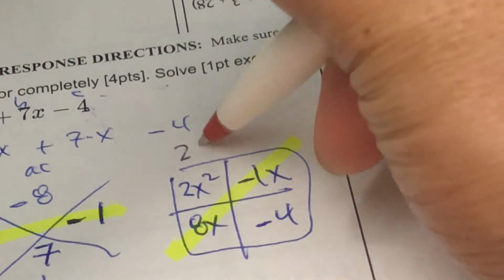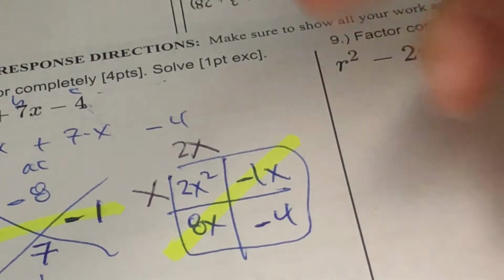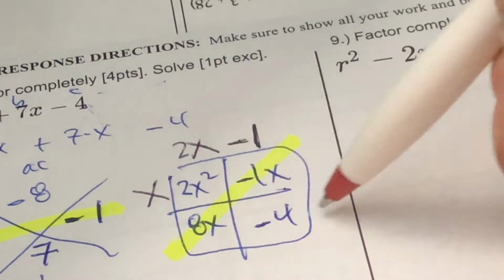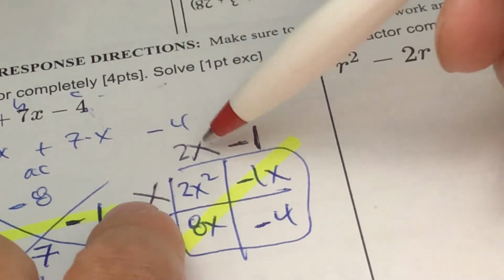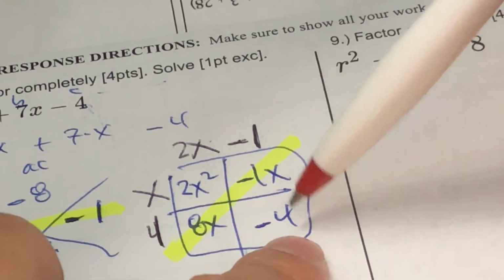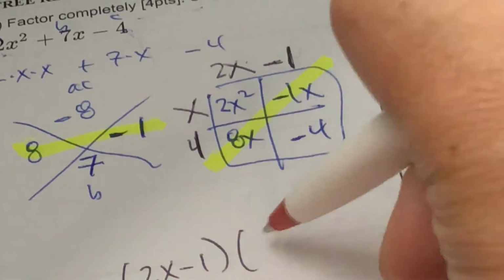So then the greatest common factor in this direction is a 2x, this direction is an x, this direction is a negative 1, and the greatest common factor in this direction is a 4. You can double check by multiplying. 2x squared, negative 1x, 8x, negative 4. So then to factor completely, my answer is going to be 2x minus 1, and then x plus 4. Remember, the order doesn't matter there.